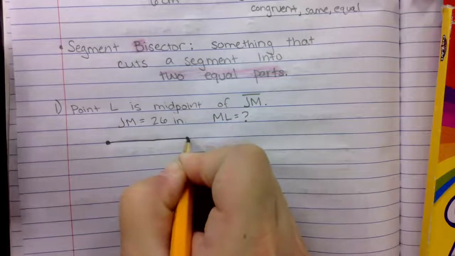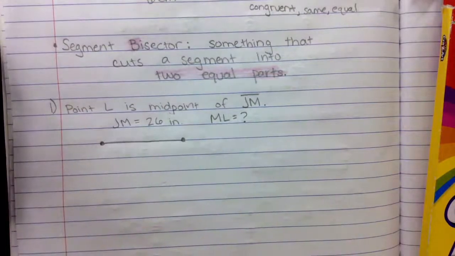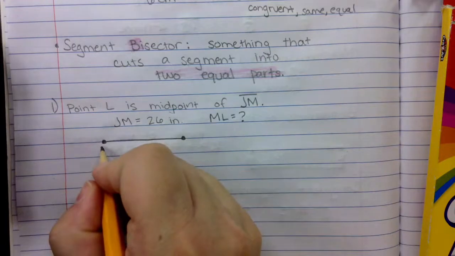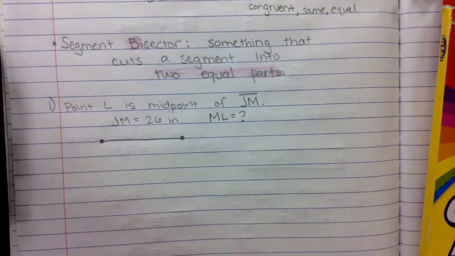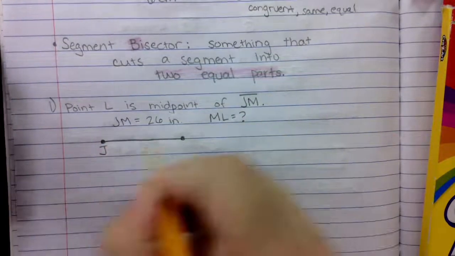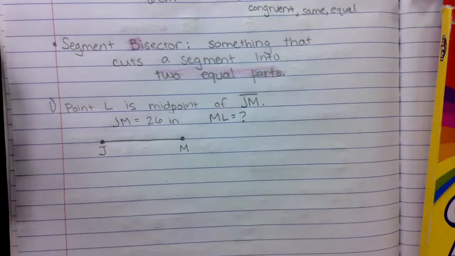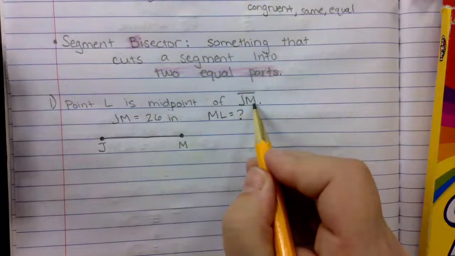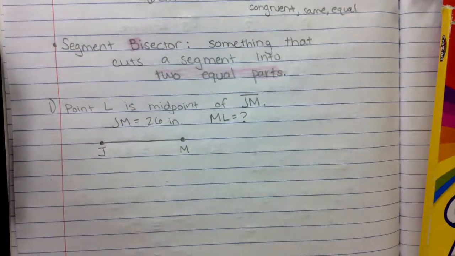To split something up into two equal parts, what operation do we use? Division. So we're going to do 26 divided by 2. If you need a calculator, use a calculator. 26 divided by 2 is 13. So nice and pretty.